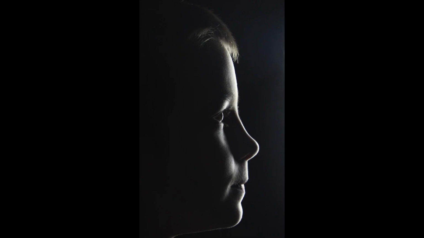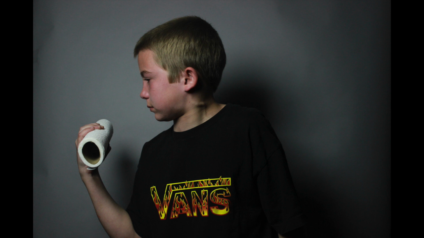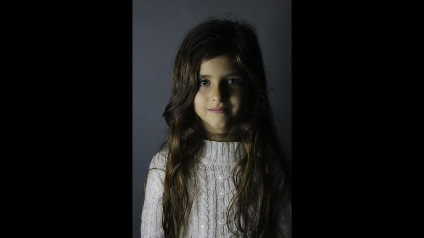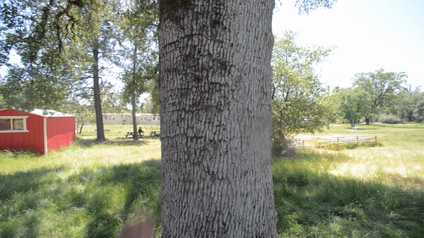We also learned how to use artificial light. We also combine lighting and long exposure.